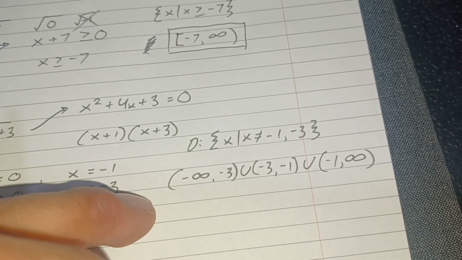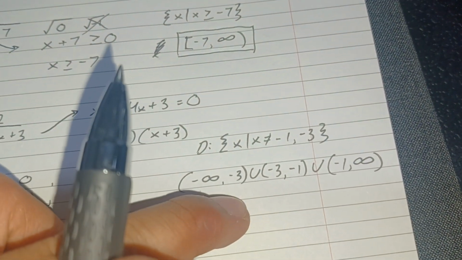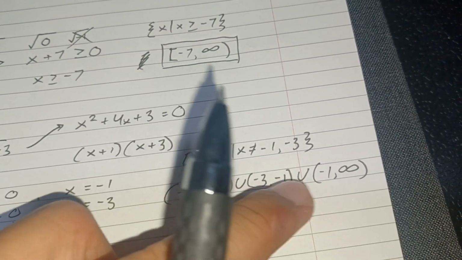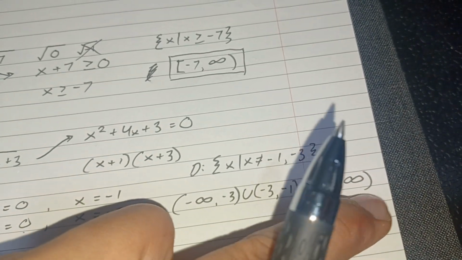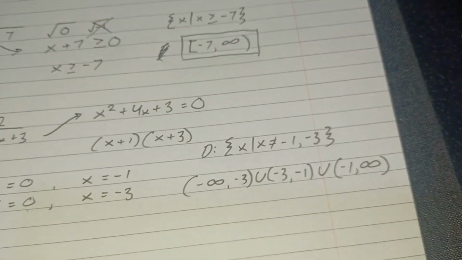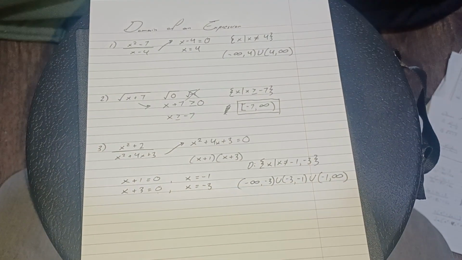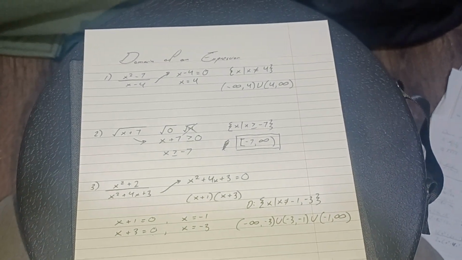Anything from negative infinity makes sense, but if we put in a -3, that won't really make sense. And these two don't make sense. And anything to the positive side of infinity will make sense if you put it into the expression. So yeah, that's how you do these three examples of the domain of an expression, and yeah, that's it.